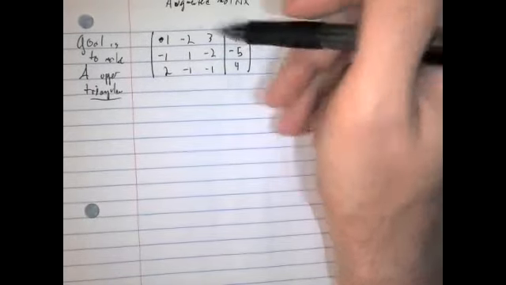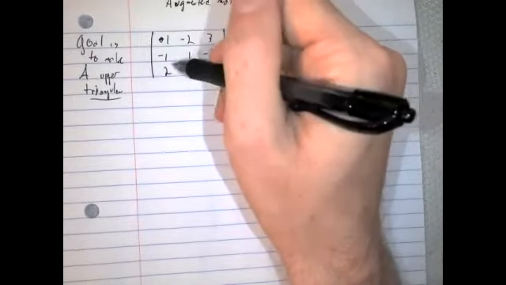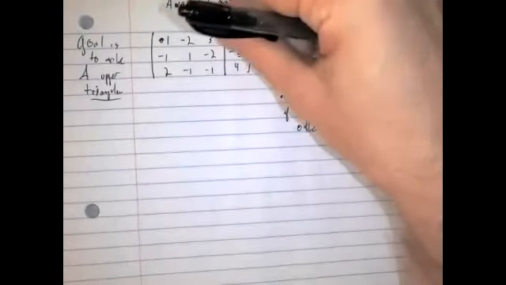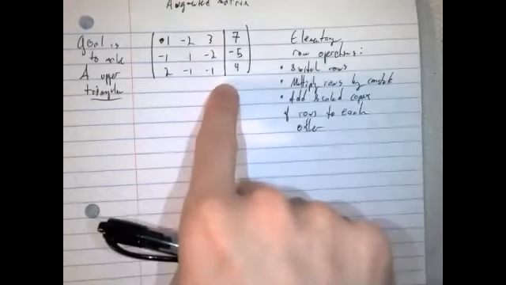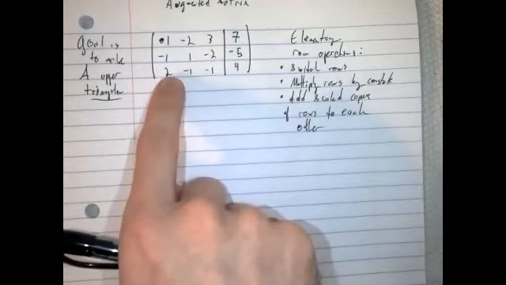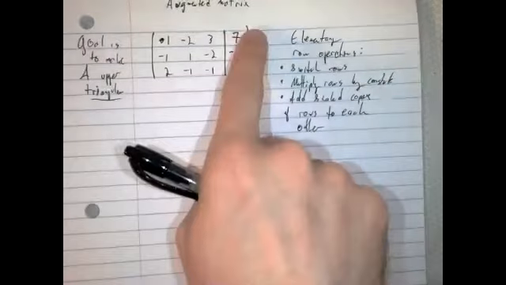So the first thing that I want to do is, since I already have a 1 up here, I'm going to replace row 2 by the sum of row 1 and row 2. And I'm going to replace row 3, well, I'm going to multiply row 3 by a negative 1, and then I'm going to add 2 times this row.